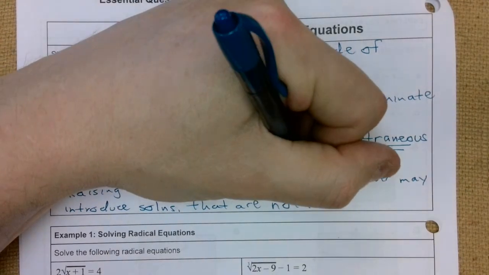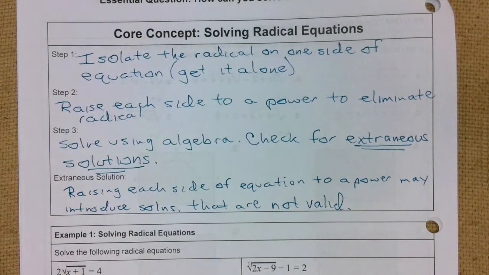So essentially we have to make sure we check our answers and make sure that they fit within our problem.